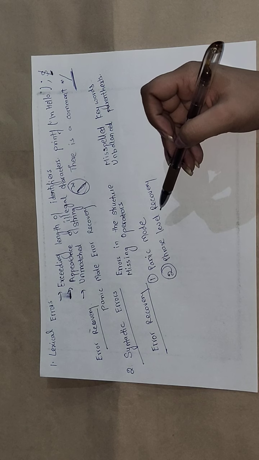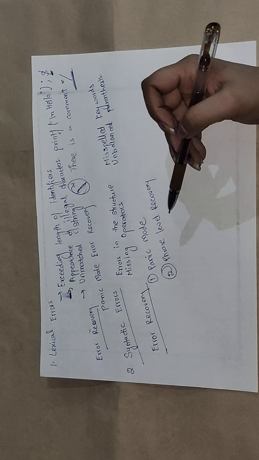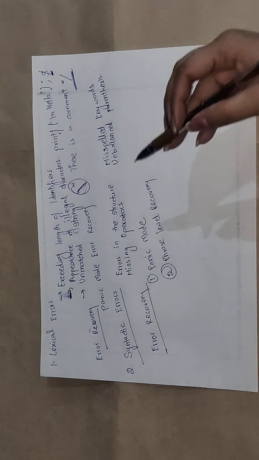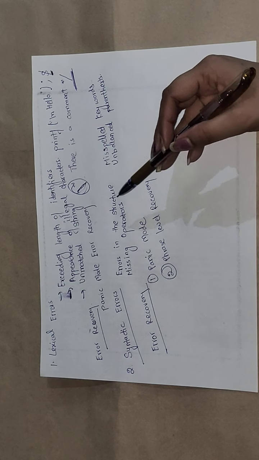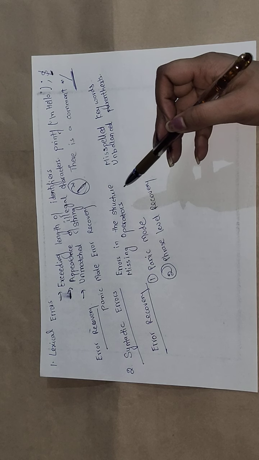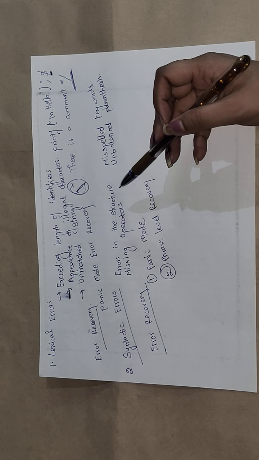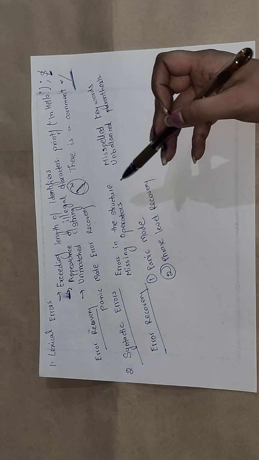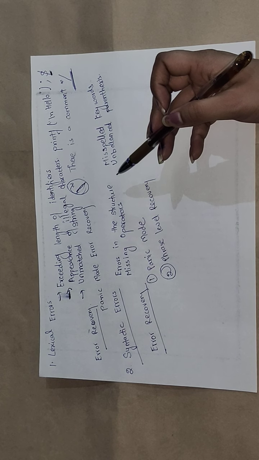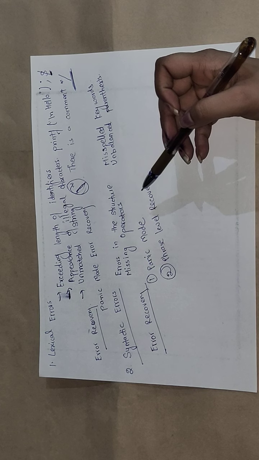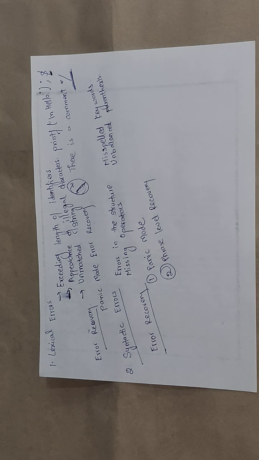Okay, next is phrase level recovery. In phrase level recovery, on discovering an error, the parser performs local correction. Local correction means it can be replacing a comma by a semicolon or deleting extra semicolons or inserting missing semicolons. That is phrase level recovery.